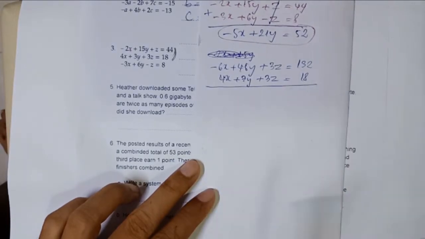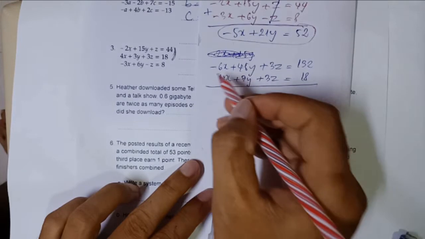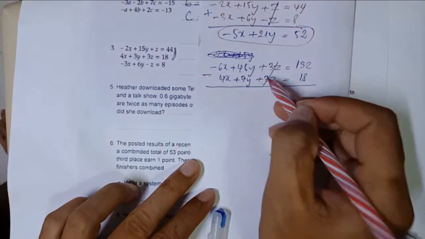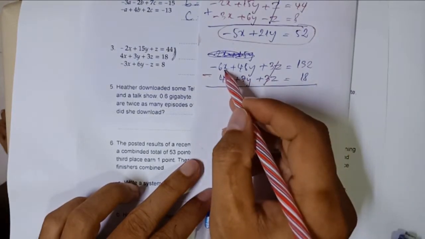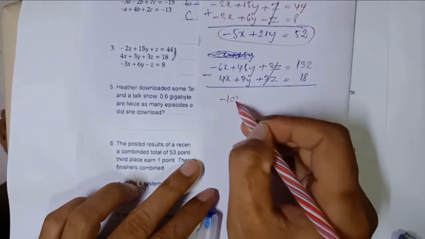Now I'm going to simplify this. I'm going to use minus in the middle. 3z minus 3z is no more. Now minus 6 minus 4 is minus 10x.